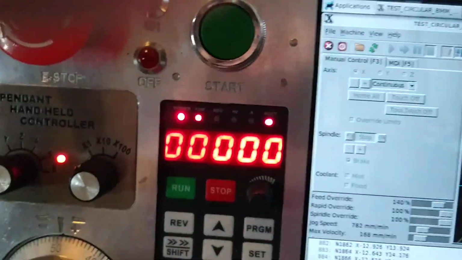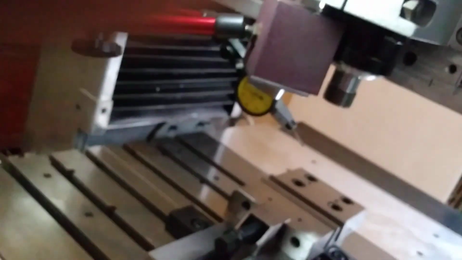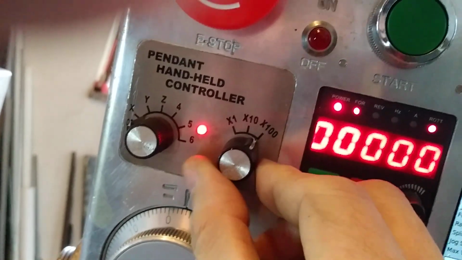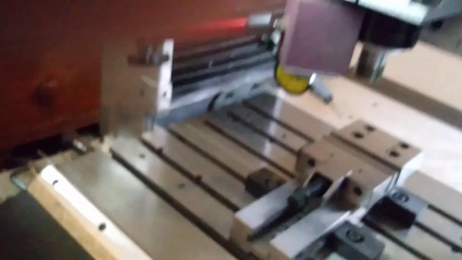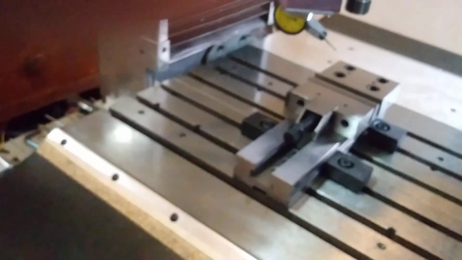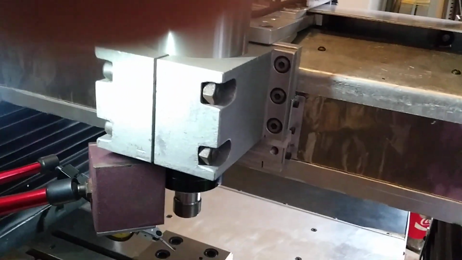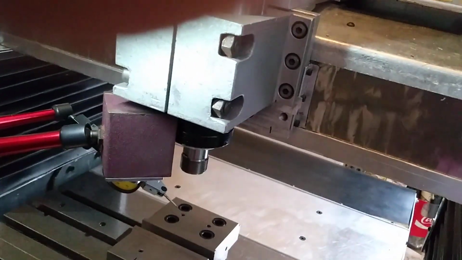I need to hit this button and drop this and operate this scale. And y-axis and z-axis.